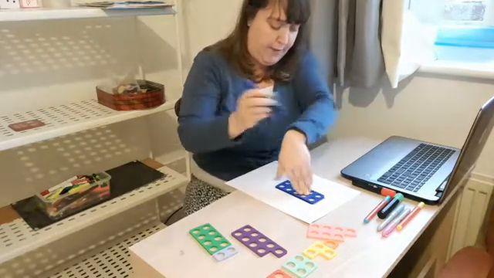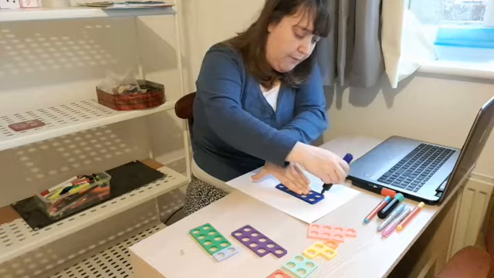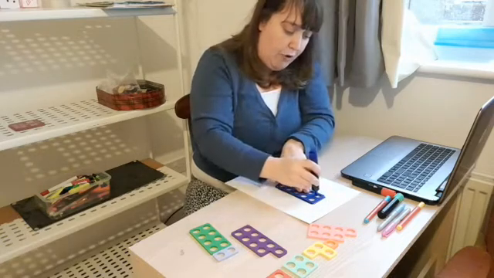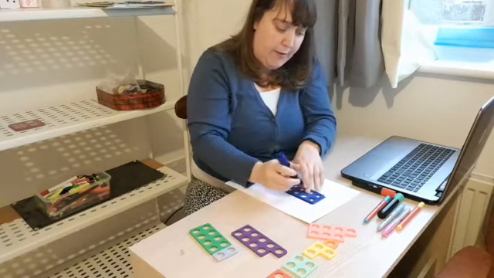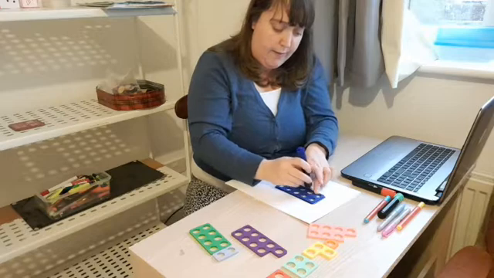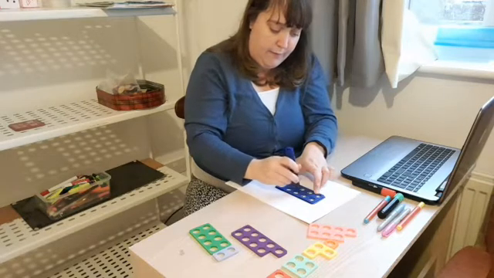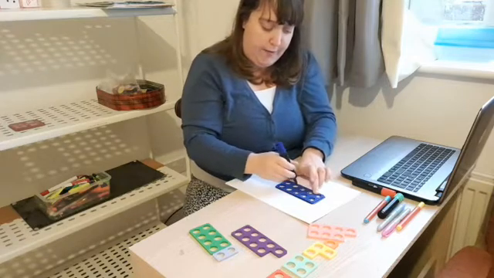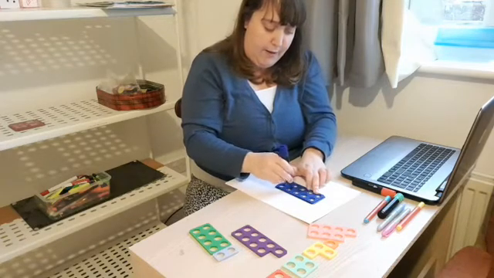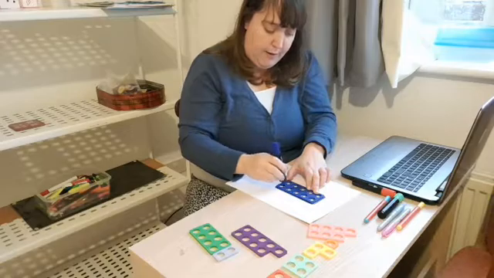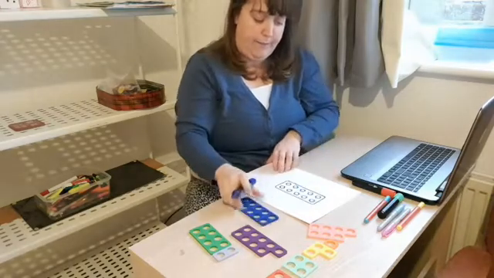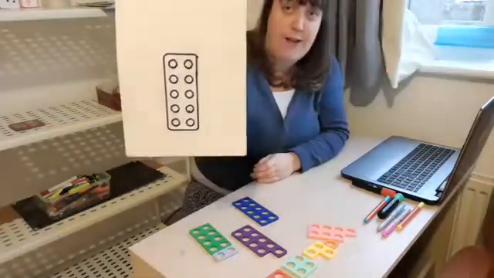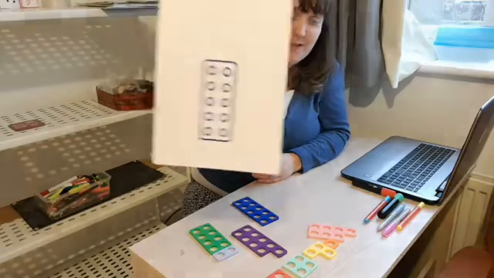And then I'm going to draw my 10 circles inside. 1, 2, 3, 4, 5, 6, 7, 8, 9, 10. So now I've made a 10 Numicon like that.